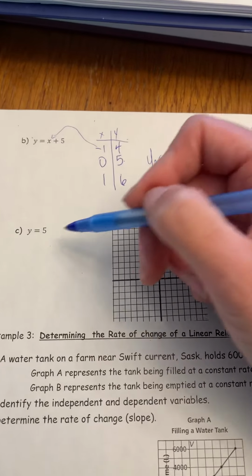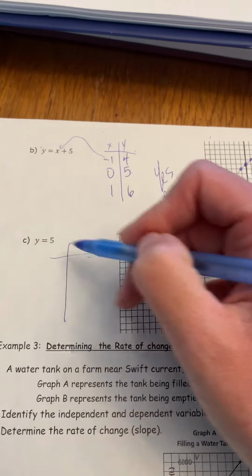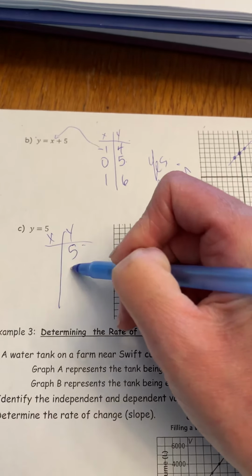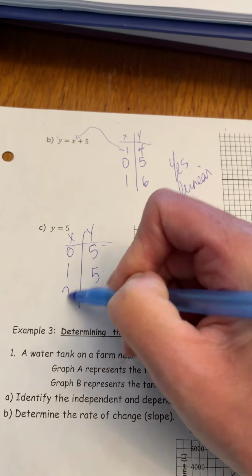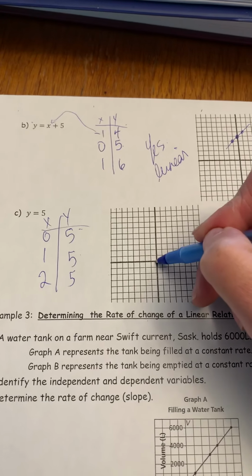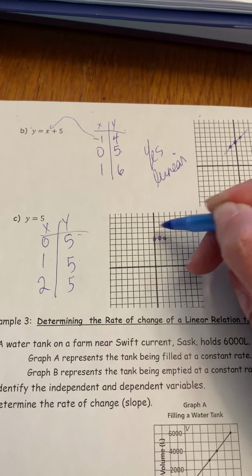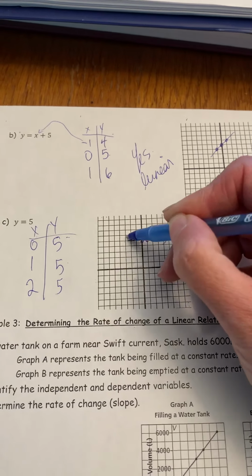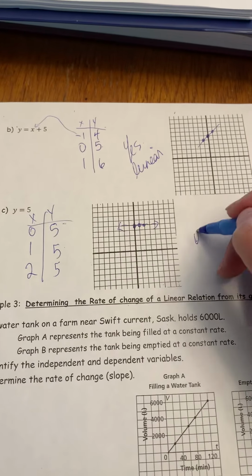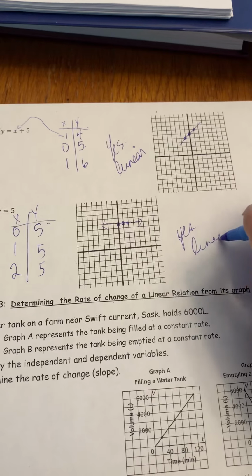Okay, y is equal to 5. That was just an example to remember y is always going to be 5, and then we pick 0, 1, and 2, or whatever numbers you want there. 0 and 5, 1 and 5, 2 and 5, and we're going to get a horizontal line, but it's still straight, so we'd say yes, linear.